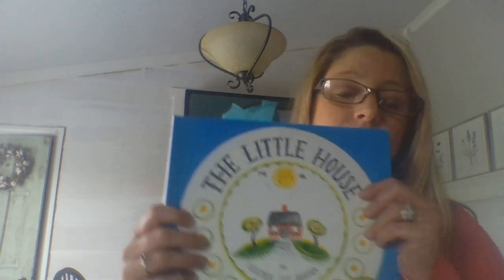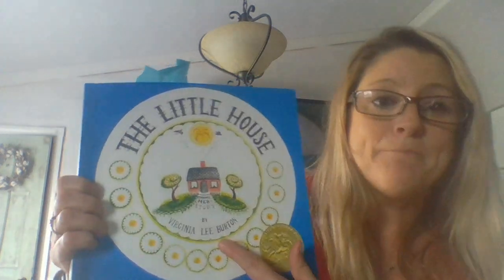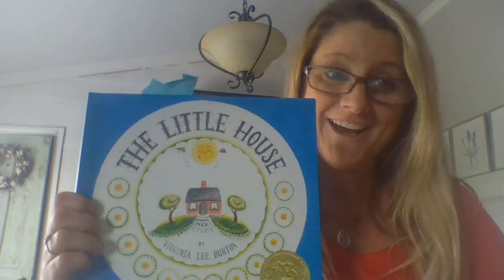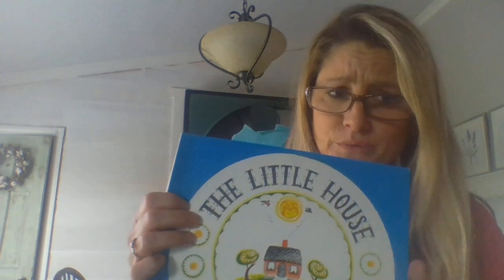It's kind of a cold afternoon today, so I thought we could go ahead and talk about our story, The Little House. And if you remember, I told you that this little house says it's by Virginia Lee Burton. Now, she's the only name on there, so that tells me she did the writing of the book, the author, and she drew the pictures, which are called the illustrations. That's right, the illustrations.